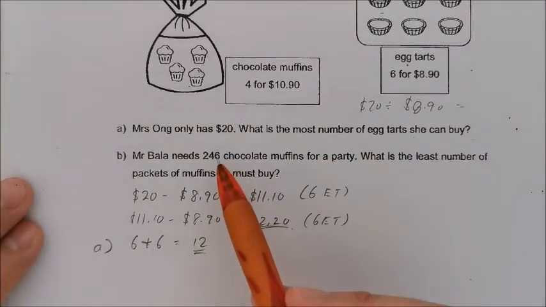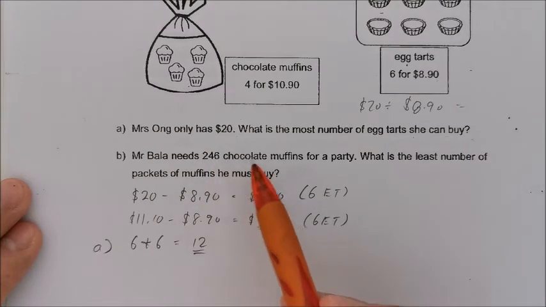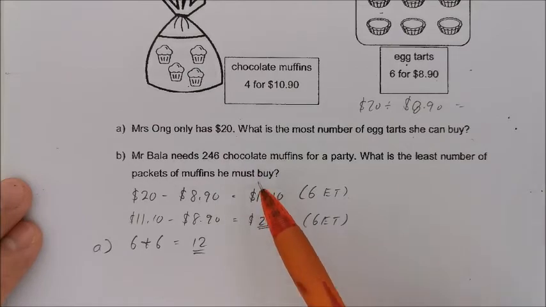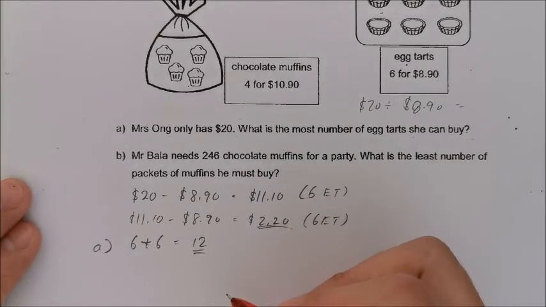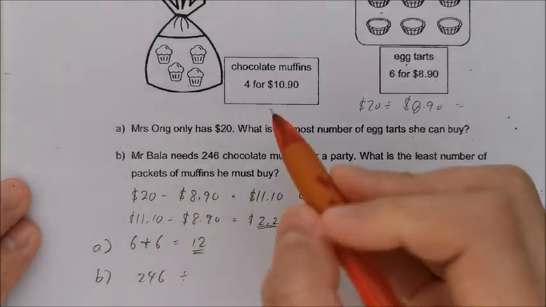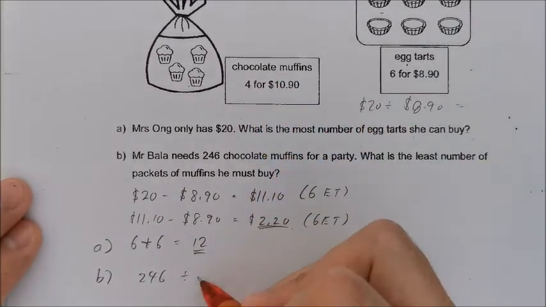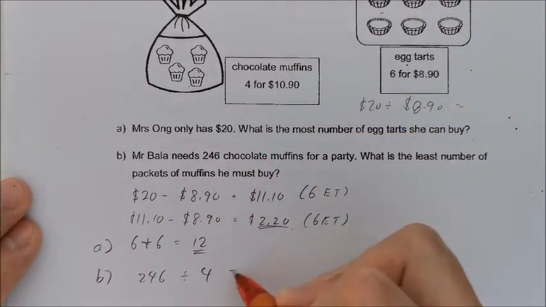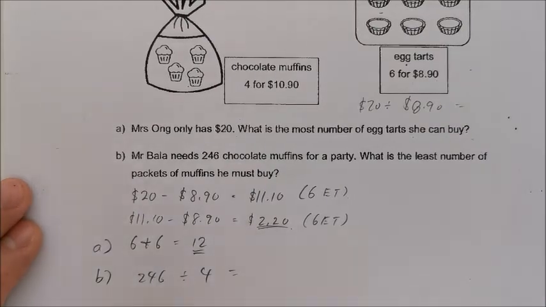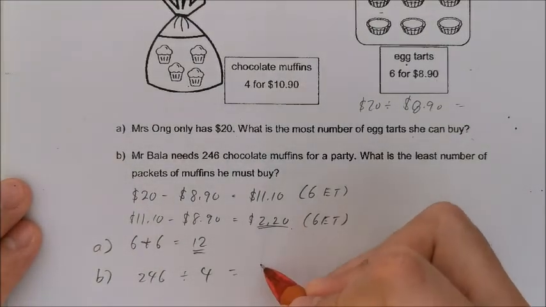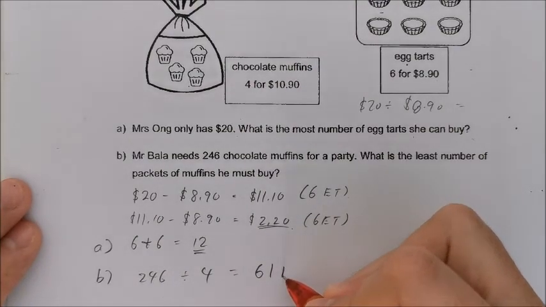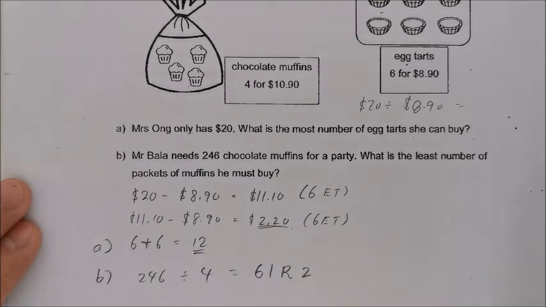Next. Mr. Bala needs 246 chocolate muffins for a party. What is the least number of packets of muffins he must buy? What you can do here is just 246 divided by 4, because one packet has 4 muffins. So 246 divided by 4, you will have 61 remainder 2. So guys, what's the answer?